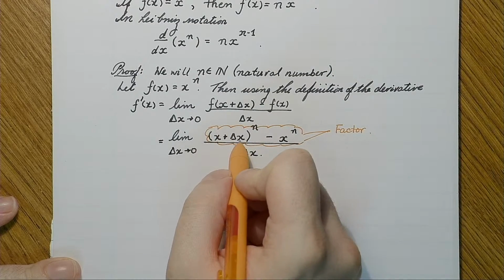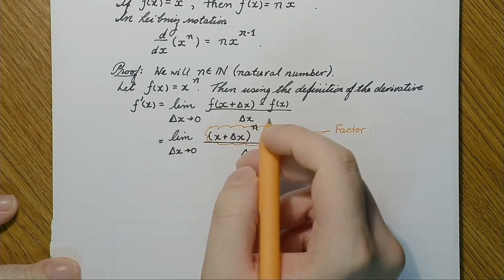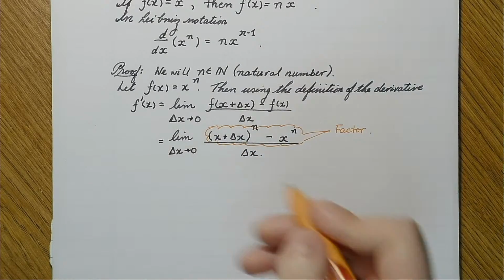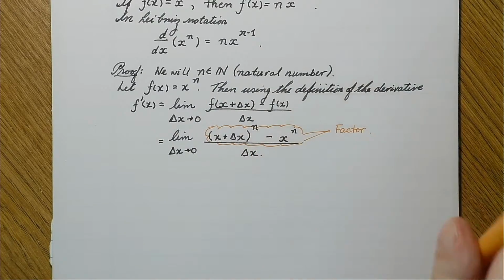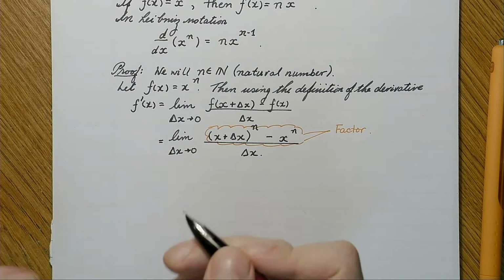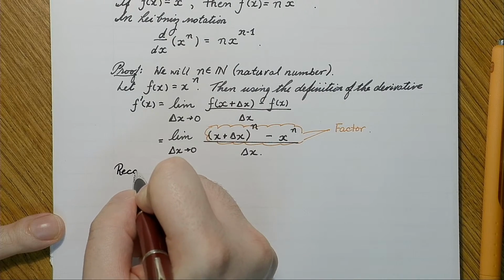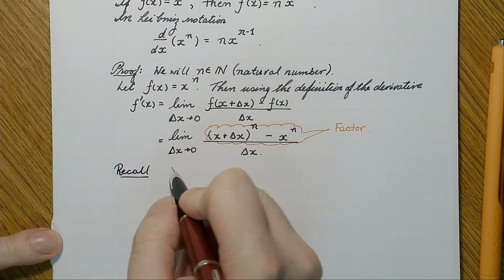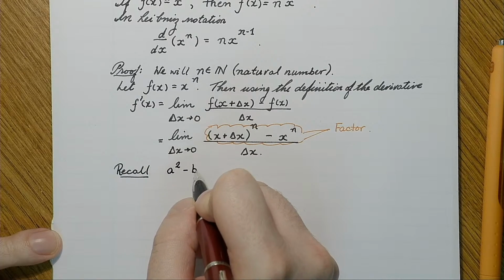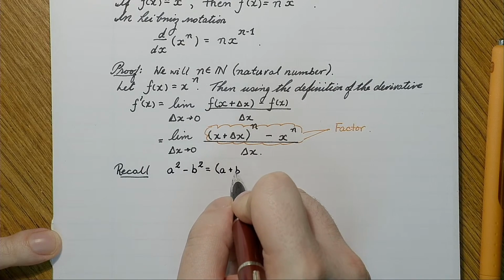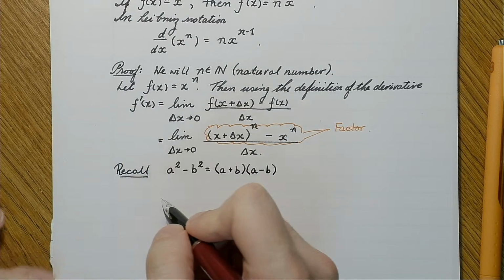Because what we would like to do is get a factor of delta x out so that we can cancel out the denominator. At the moment we can't substitute in delta x equals 0 because our denominator is 0, which is forbidden. So we can't do that. We need to do some algebraic manipulation. So what we're going to do is recall our difference of squares. Remember when we had a squared minus b squared is equal to a plus b times a minus b. We also have a difference of cubes.